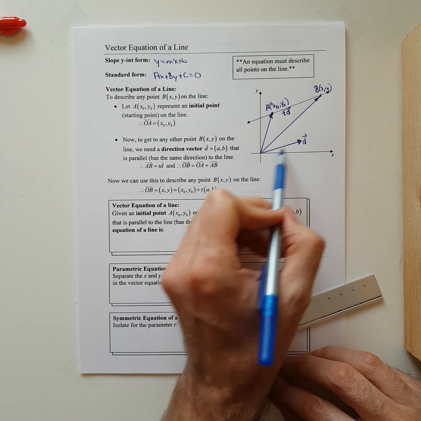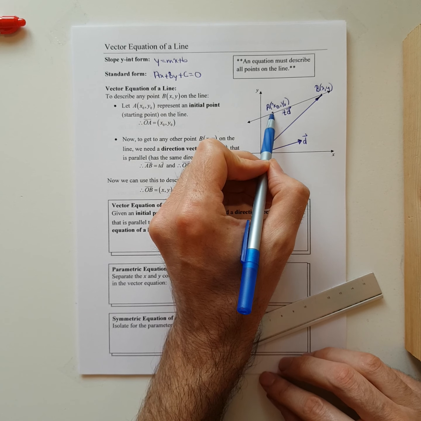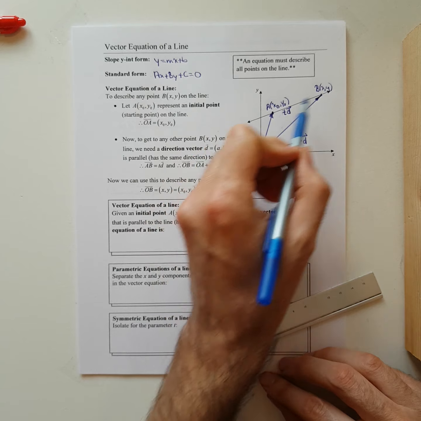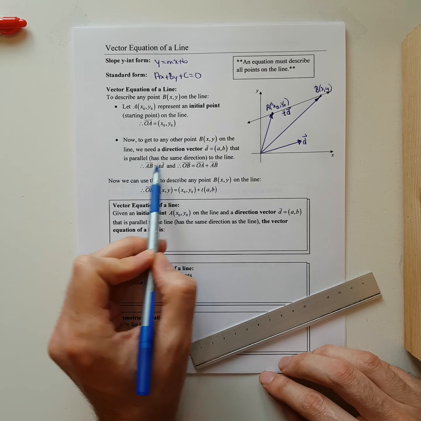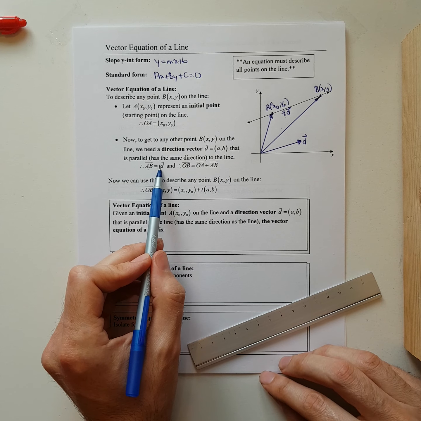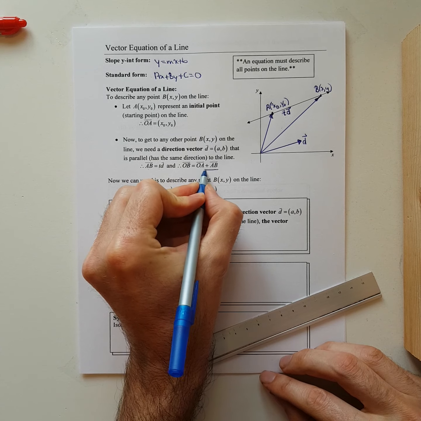So as long as I have a direction vector that points in the direction of the line, any multiple of d will take us from this initial point to any other point that's on the line. And that's what this part here is saying. Vector AB, to get from A to B, would be then some multiple of d. And then our bigger conclusion is this then.